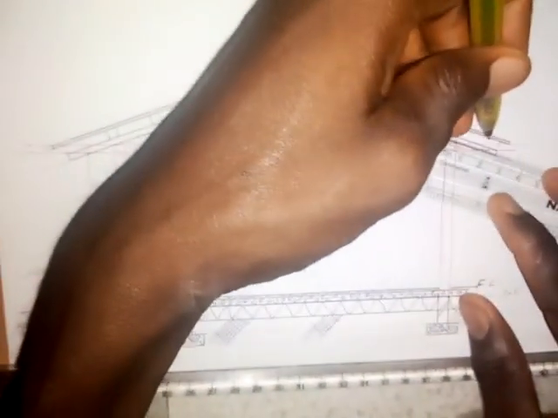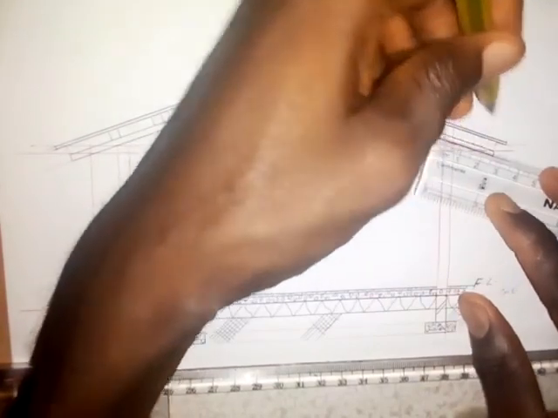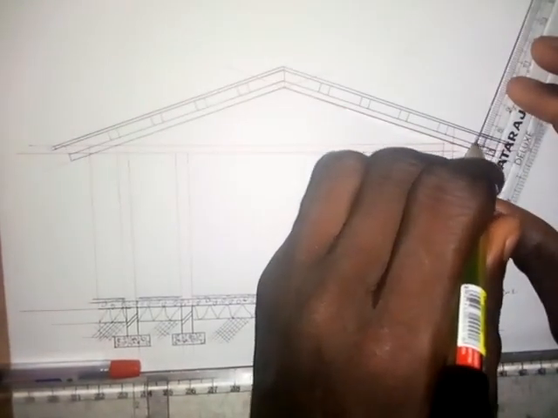Let me put one more purlin here. So after this 15, there are 4 millimeters. Let me put one more here. So this is it. And I'll do the same thing here.